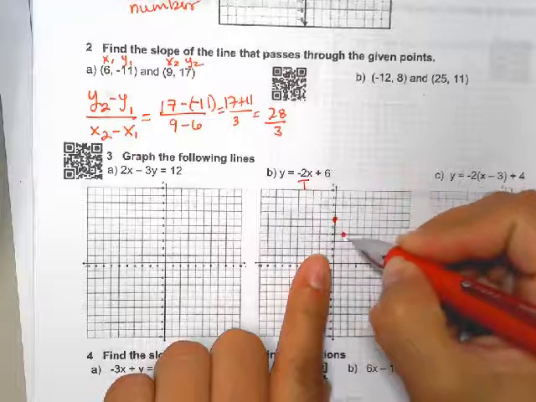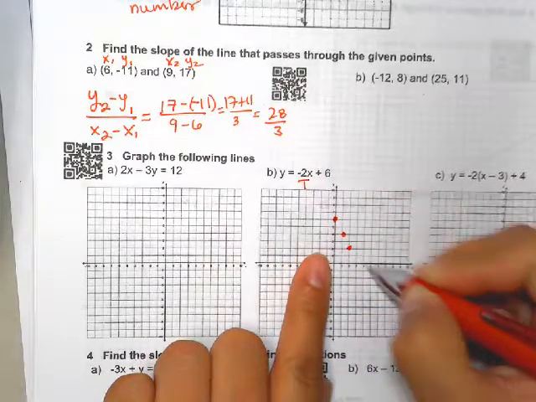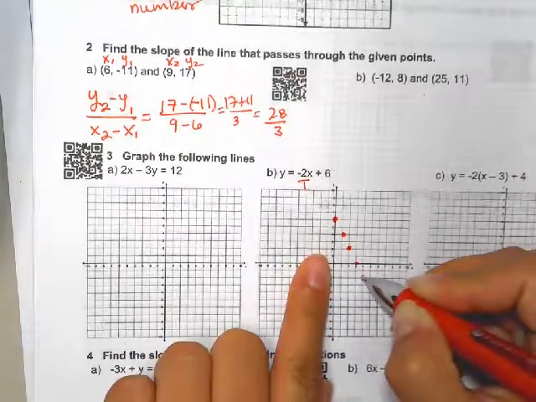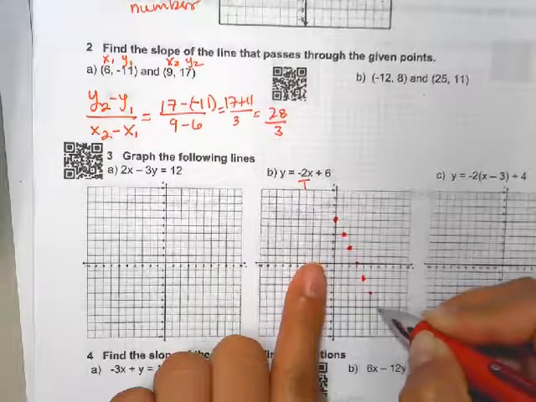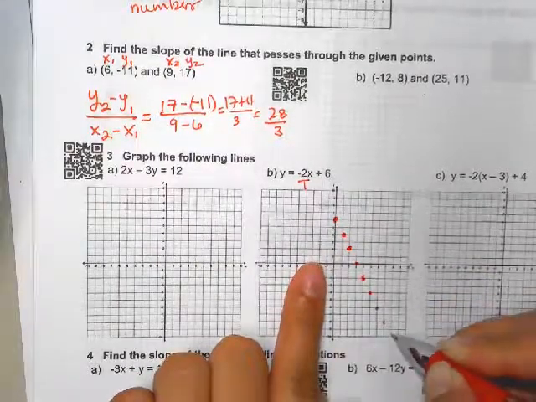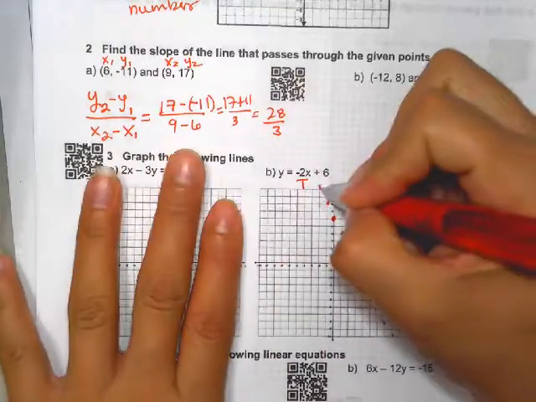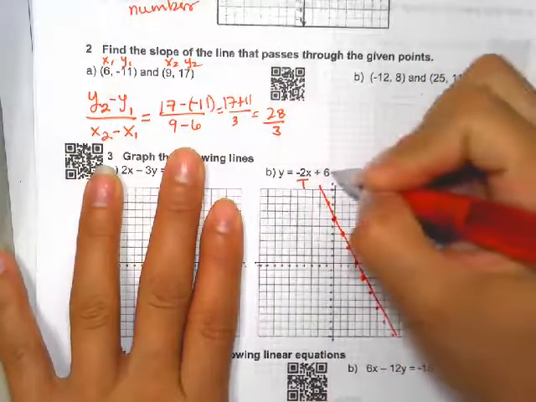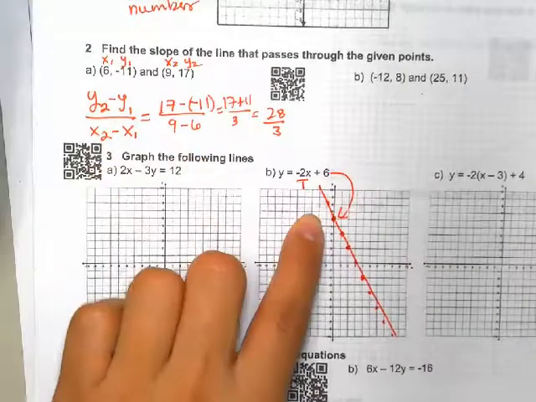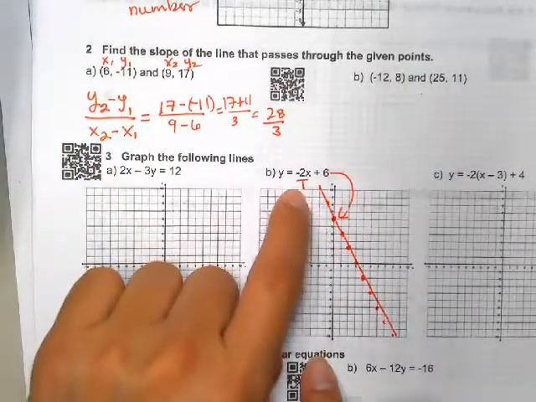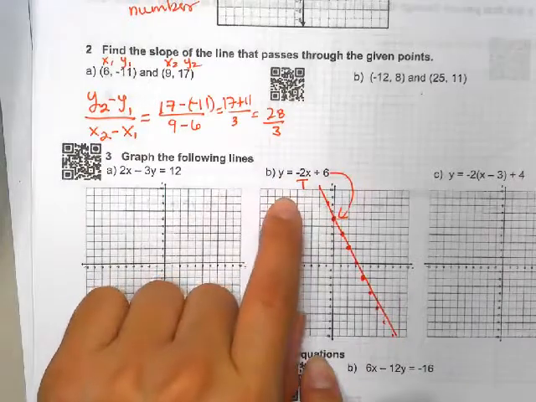So down 2 to the right 1, down 2 to the right 1, and keep going. I only go to the left to extend it, and there's our line. So we start where the y-intercept tells us, and we follow the slope. The slope is always the one next to the x.